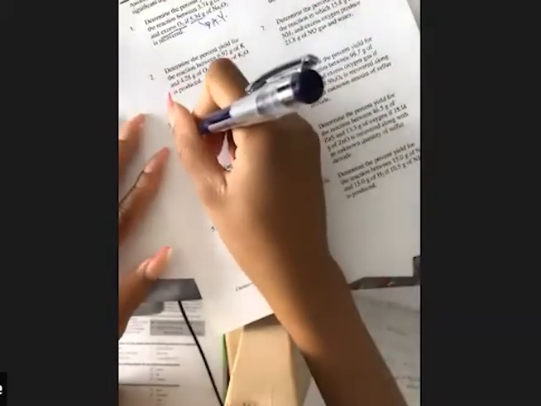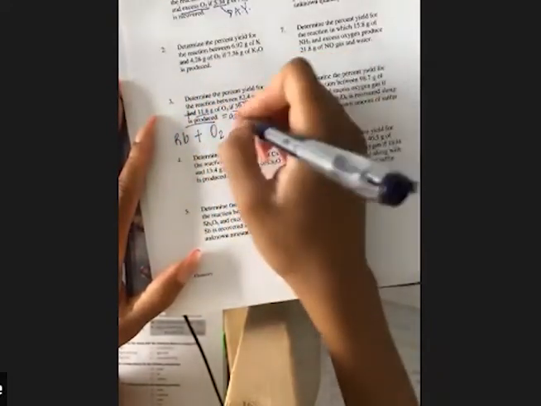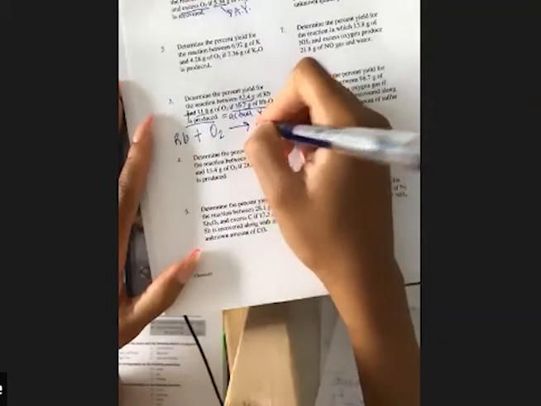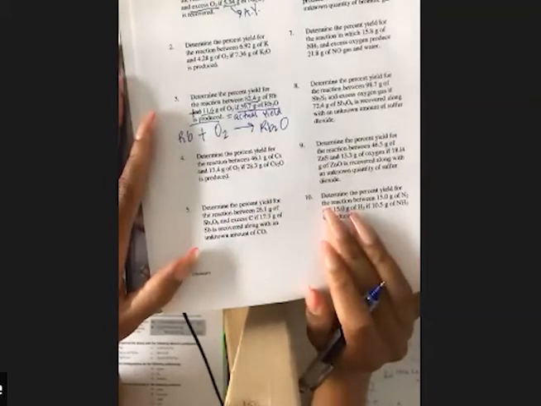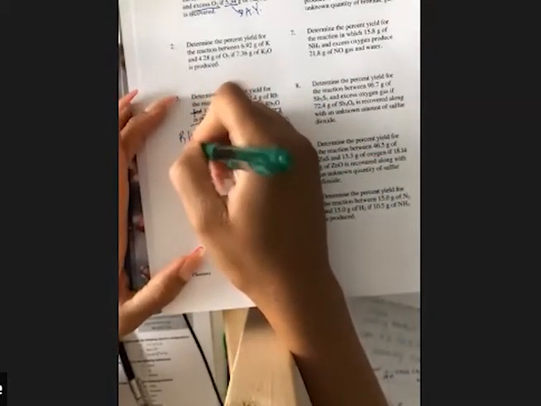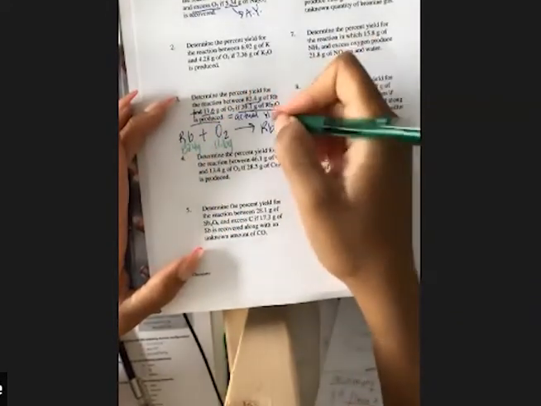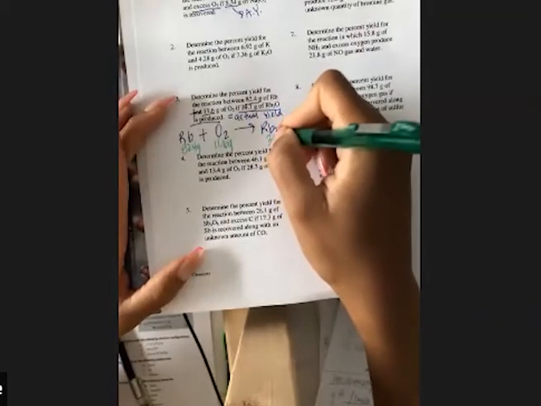So remember, and just means you're gonna draw a plus sign there. So if I go out to write this reaction, I'm saying I have rubidium and oxygen gas produce rubidium oxide. It tells me how much of each one I have. It says I start off with 82.4 grams of rubidium, 11.6 grams of oxygen gas, and I produce 39.7 grams of the rubidium oxide.